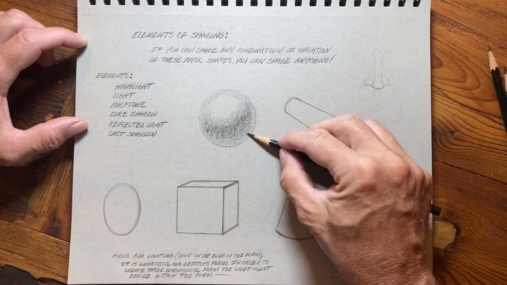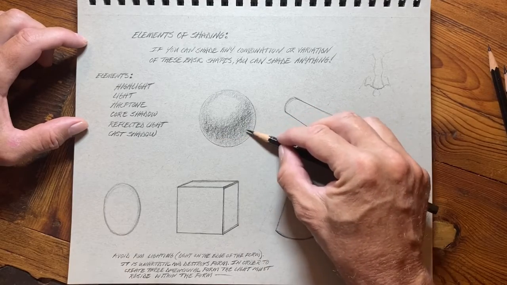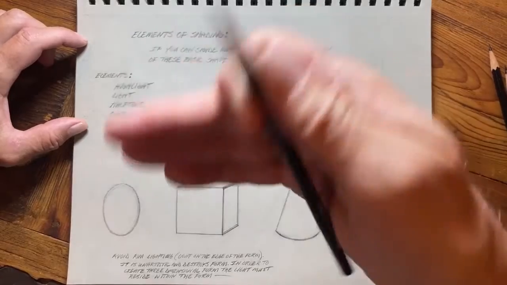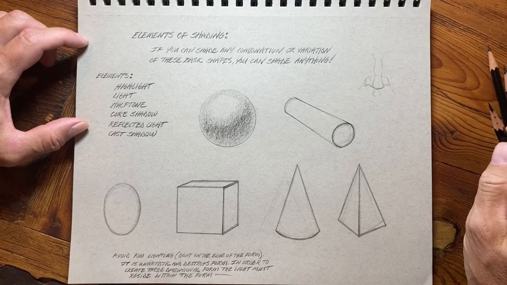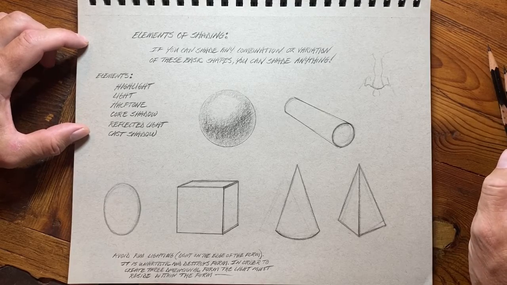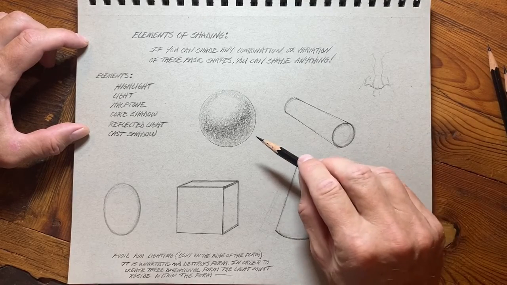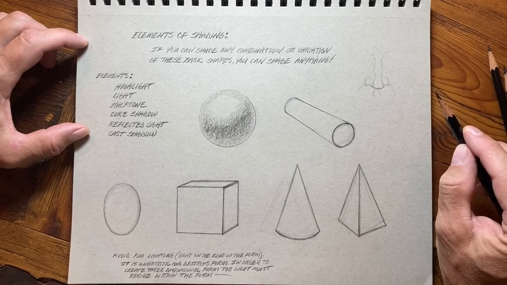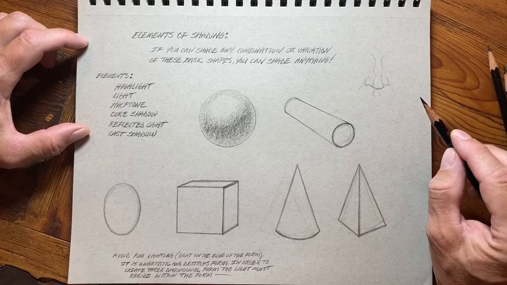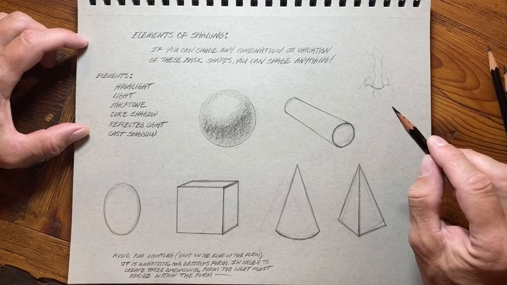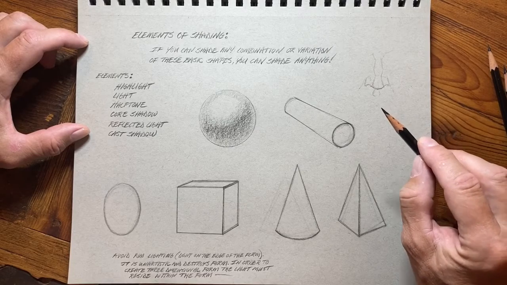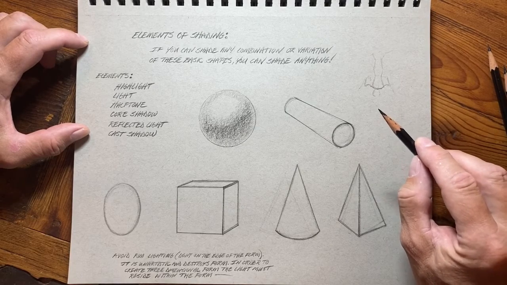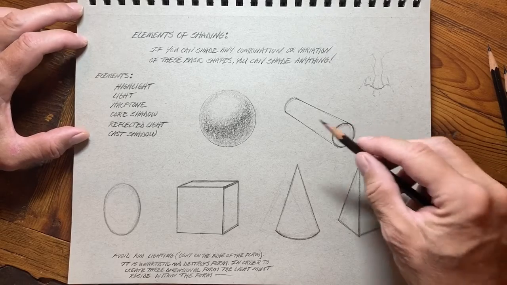If I had the core shadow all the way down here on the bottom and made this very dark, it would not create the illusion that it's round. We want to create that illusion. Reflected light is very important. The great masters in the past, their ability to shade and their understanding of reflected light is unsurpassed. If you get really, really good at shading and you're looking at artwork that is excellent and looks very sculptural and three-dimensional, that artist probably had an exceptional understanding of reflected light.